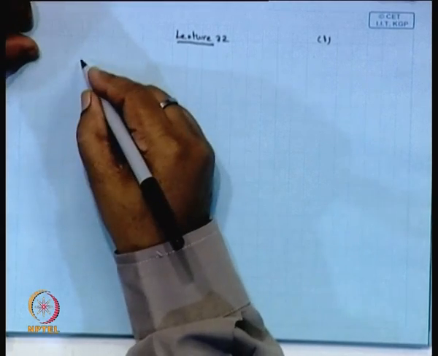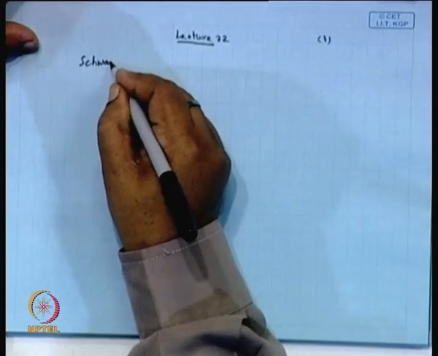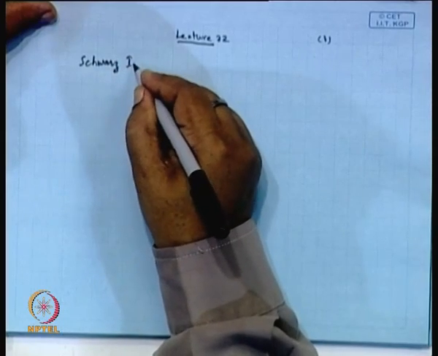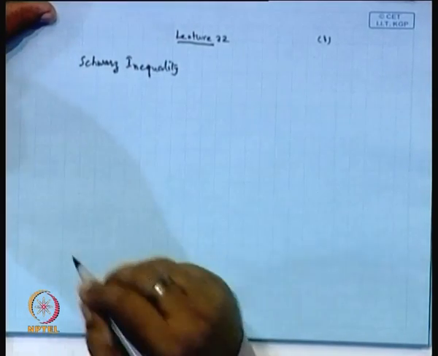We have discussed this Schwarz inequality, and this gives a relation between the inner product and norm.